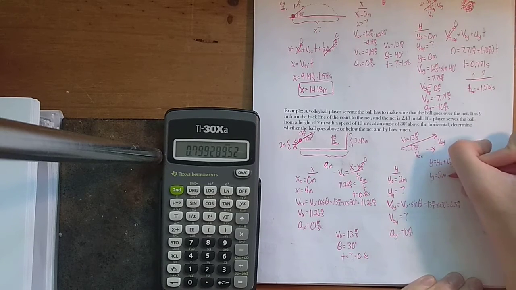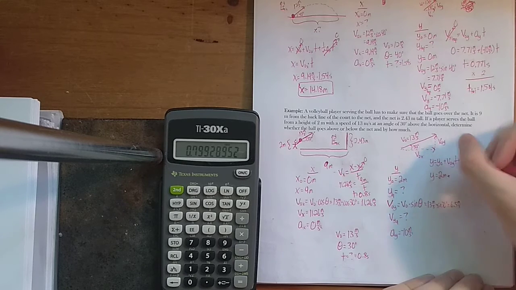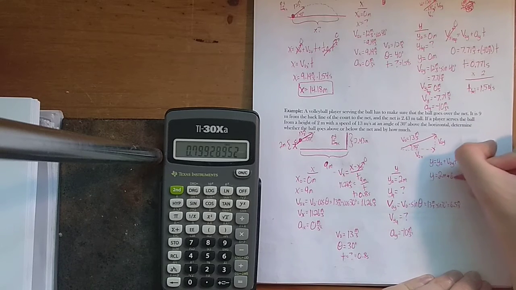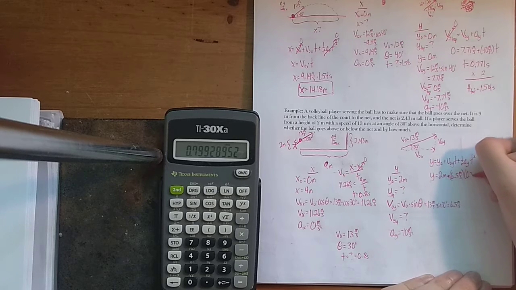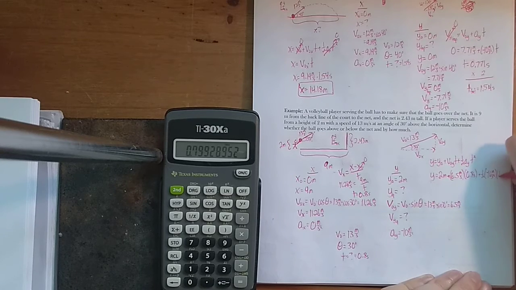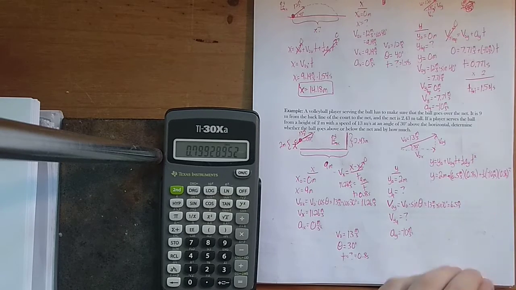It has an initial y position of 2 meters, plus 6.5 meters per second multiplied by 0.8 seconds, plus 1/2 times negative 10 meters per second squared times 0.8 seconds squared.